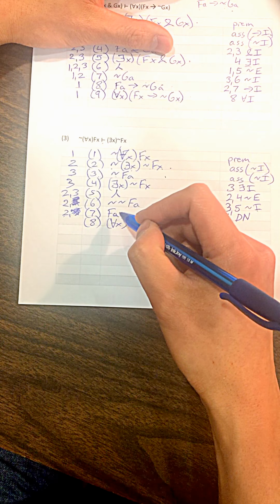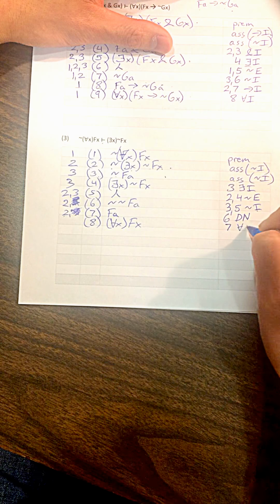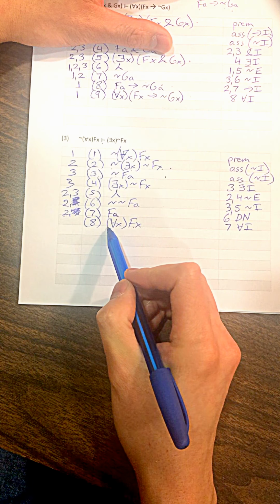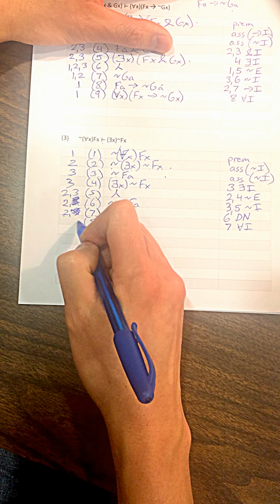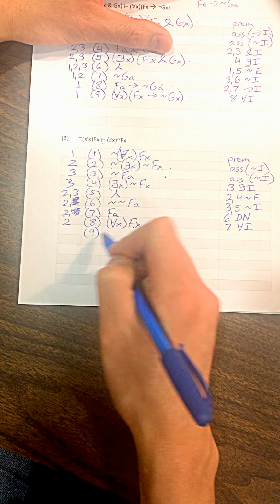And so because we can universalize this, 7, universal introduction, it creates another contradiction between our premise and what we've just inferred. So on line 8, we've gotten that.